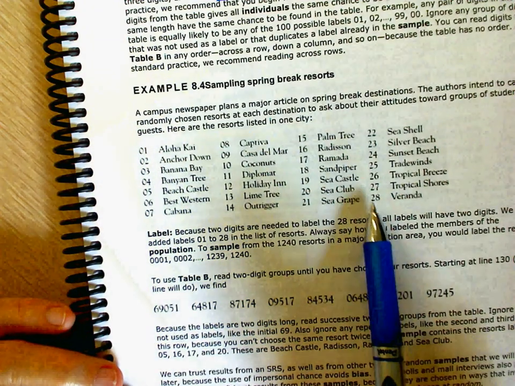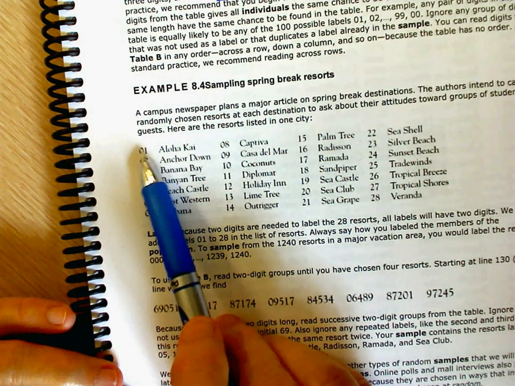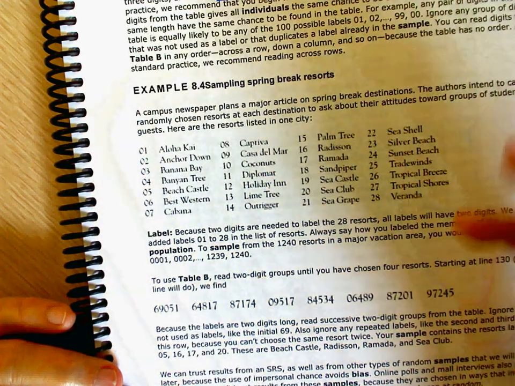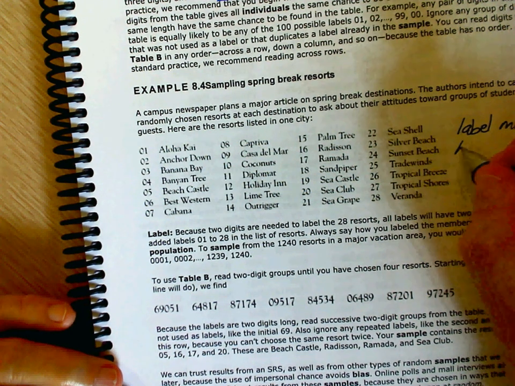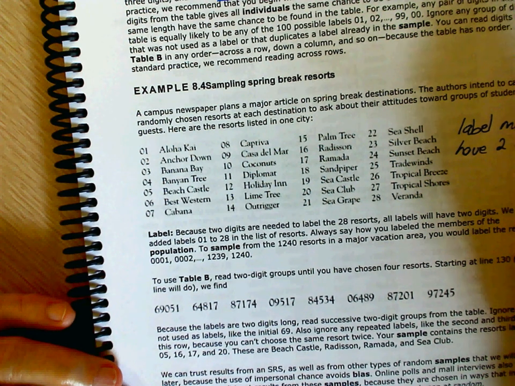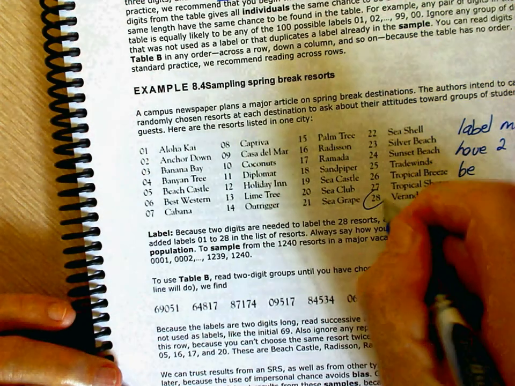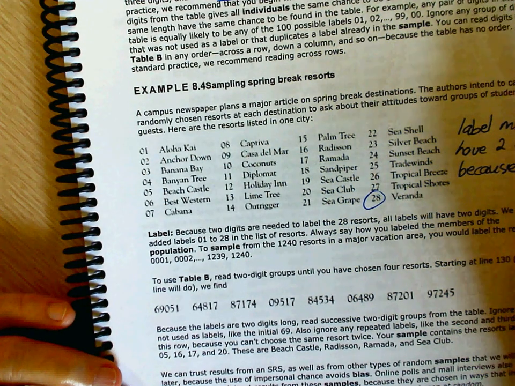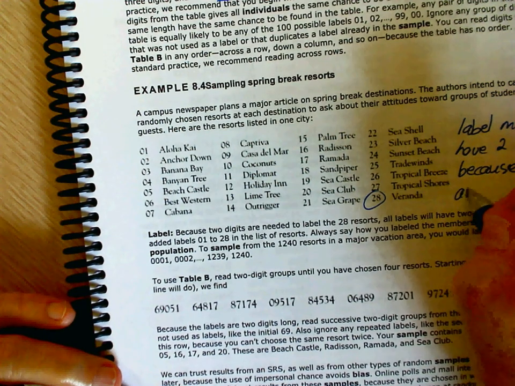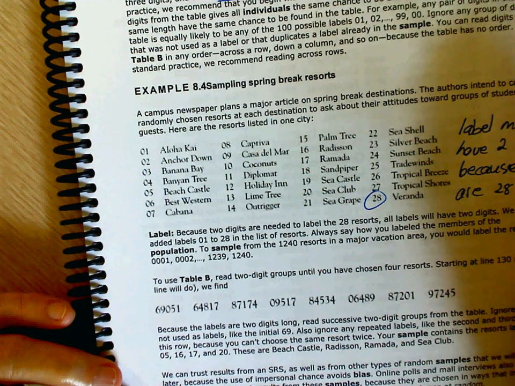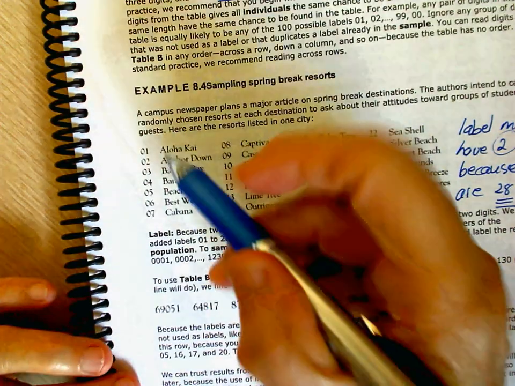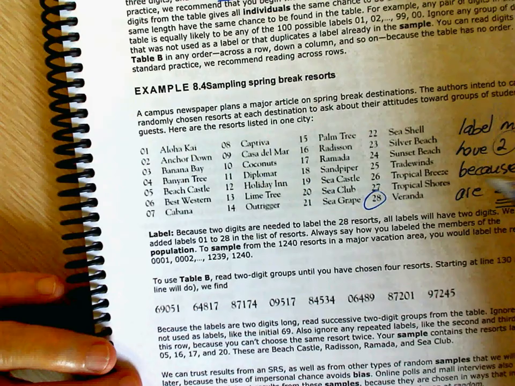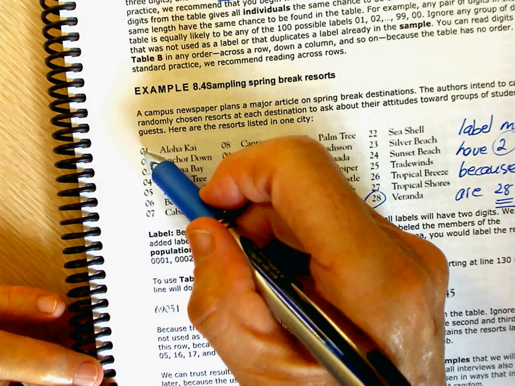Since there are 28, they labeled them 01, 02, 03. Because there are 28 resorts, your labels must have 2 digits, right? So this is 2 digits, so your labels must be 2 digits. So they labeled them for us. Okay? And when we go to the random number generator, we're going to read by 2. So let's look at that.